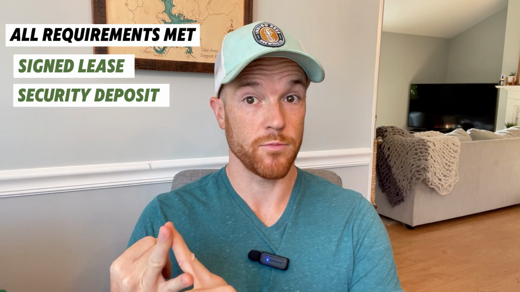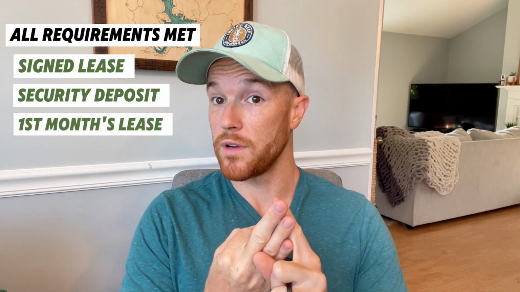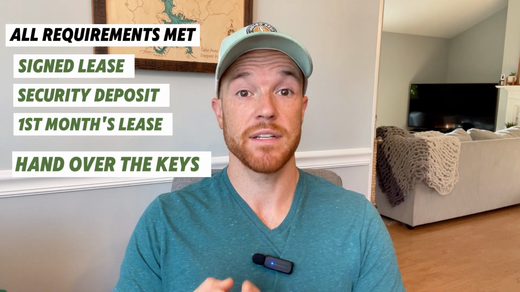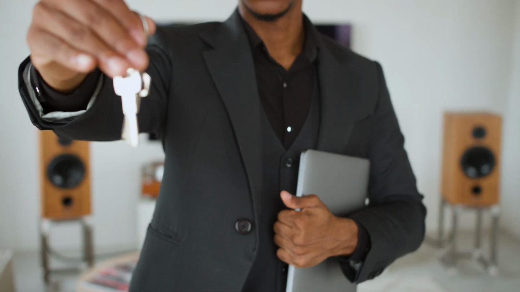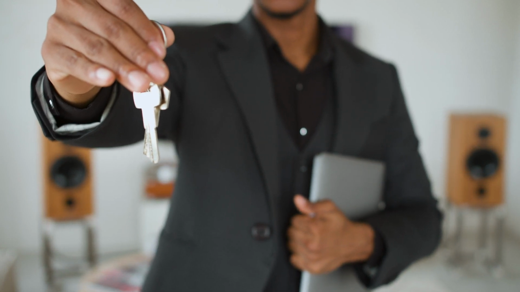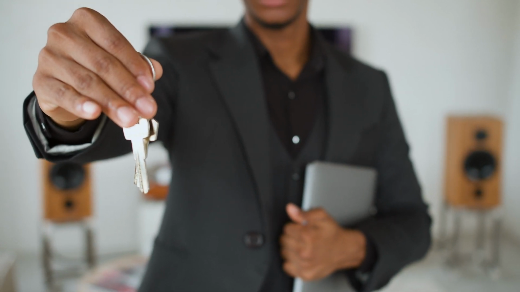So at this point, we have the signed lease, we have the security deposit that's kept in a separate account from your operating account. We have collected the appropriate first month's lease. Now it's time to hand over the keys. So this is our final step, right? We're about to hand over the keys. We're about to give the tenant access to their property for the term of the lease, right? Which could be a year, maybe even more.